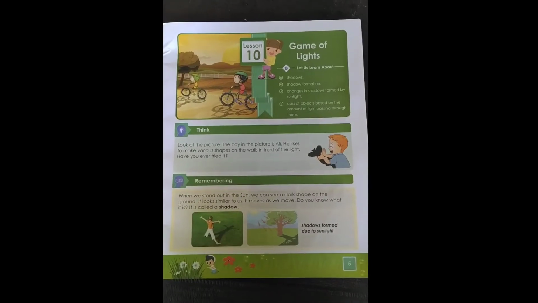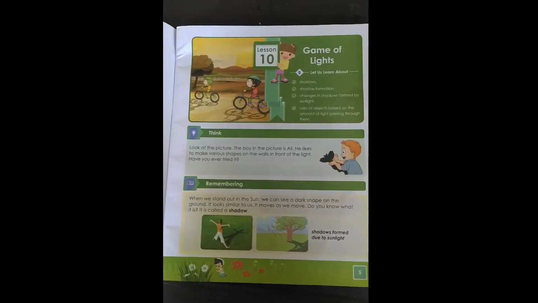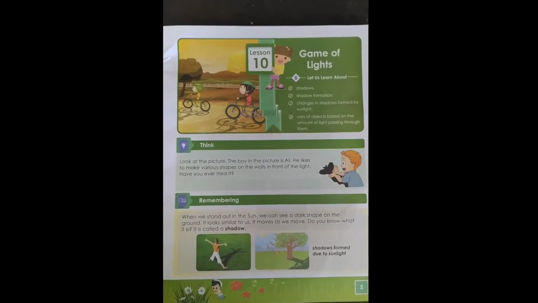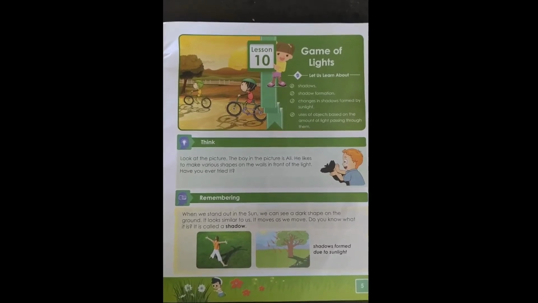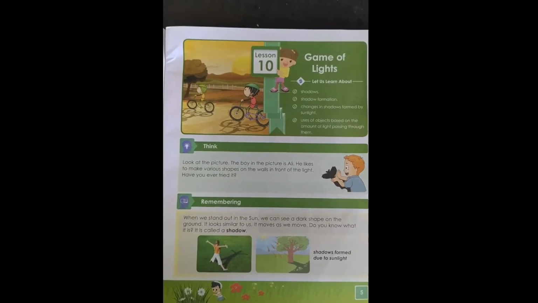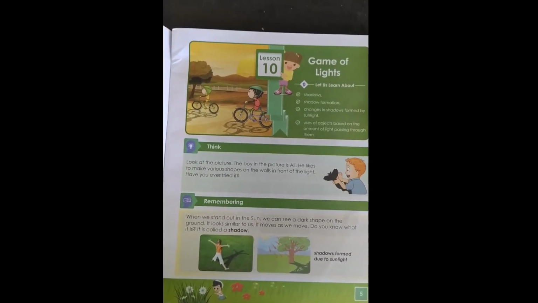Hello kids, today we will learn about games of light. In this topic we are going to learn shadows, shadow formation, changes in shadows formed by sunlight, and uses of objects based on the amount of light passing through them.